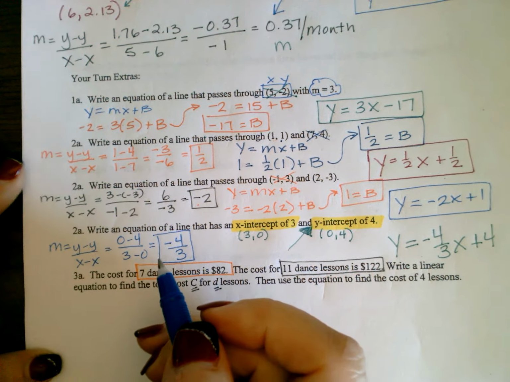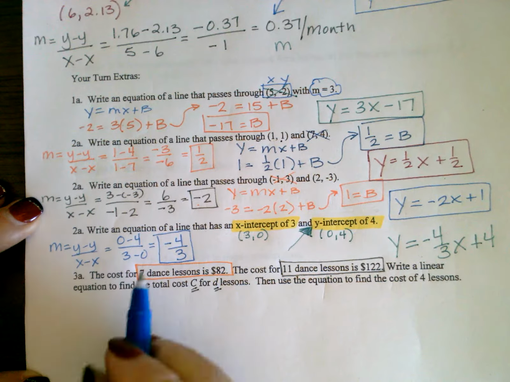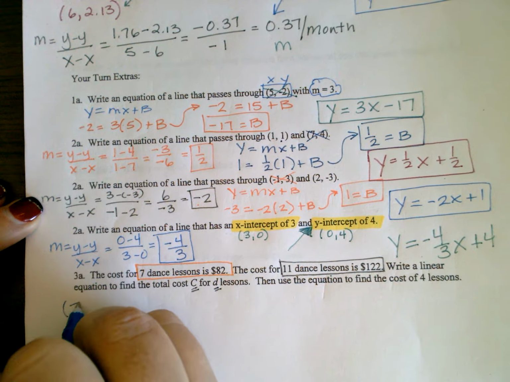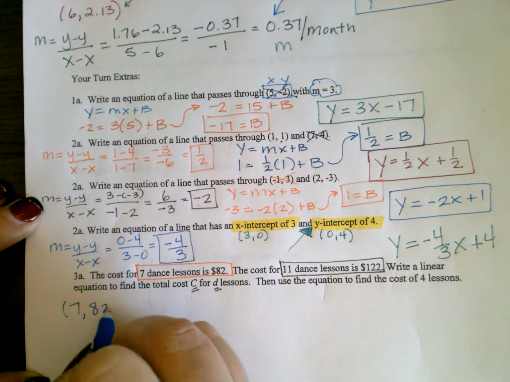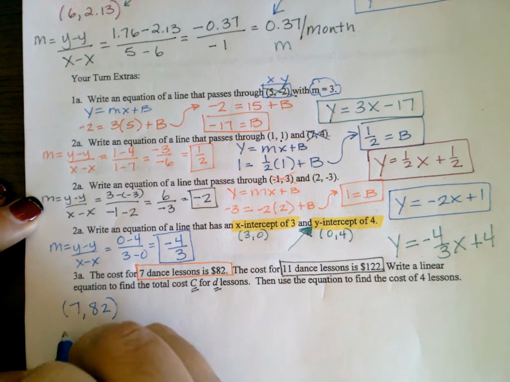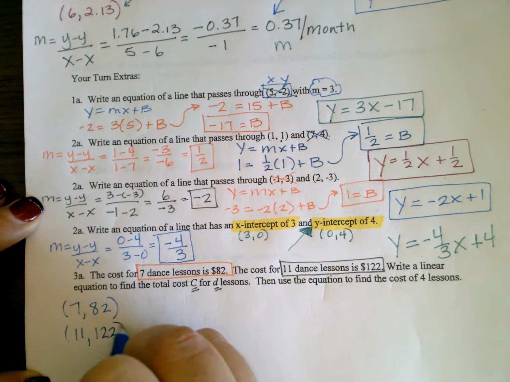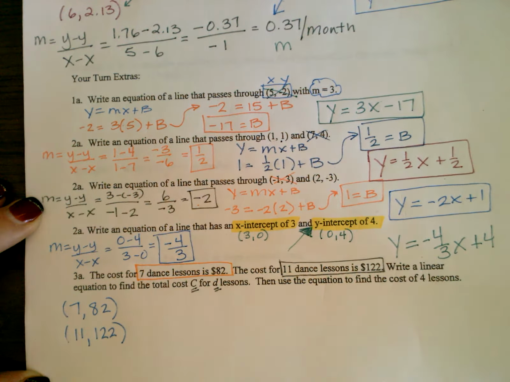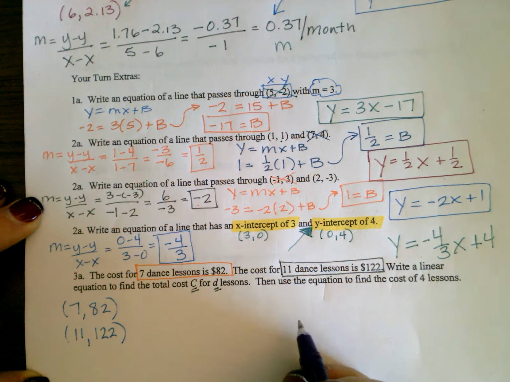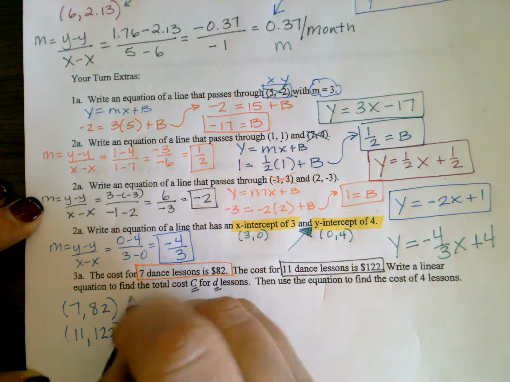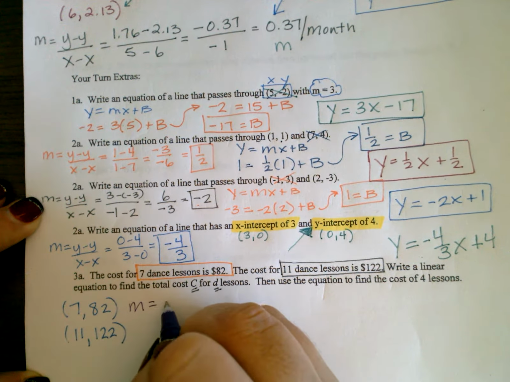Got it. Okay. First thing we're going to have to do is come up with our ordered pairs. Well, for 7 lessons, you pay $82. For 11 lessons, we need to pay $122.